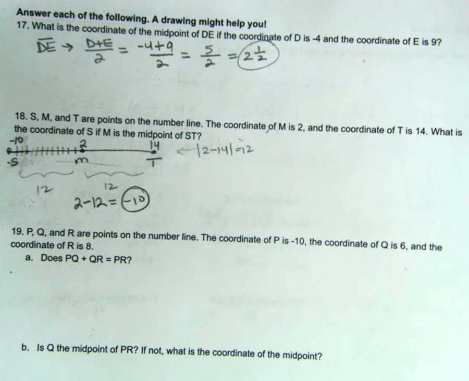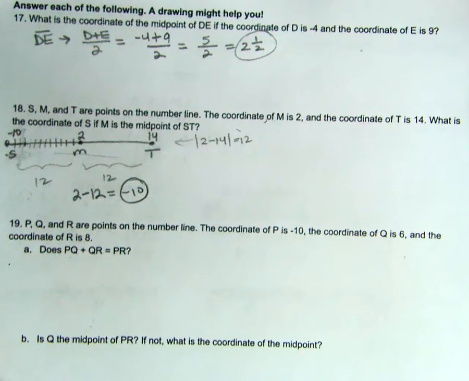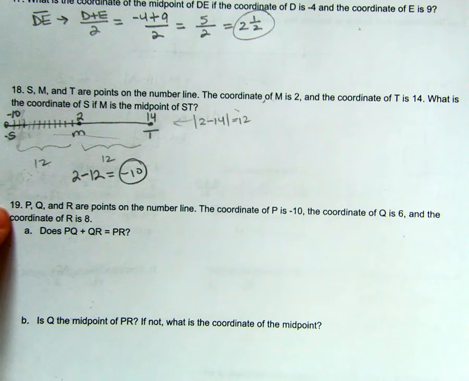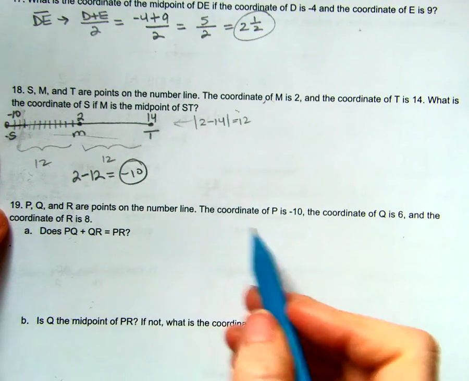Okay, so then we're looking at, does PQ plus QR equal PR when you've got this information right here?